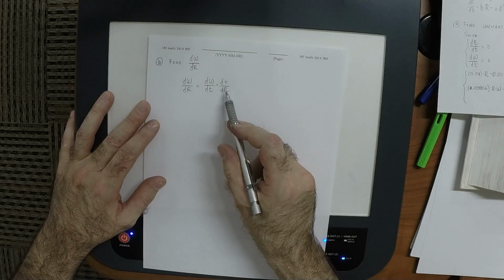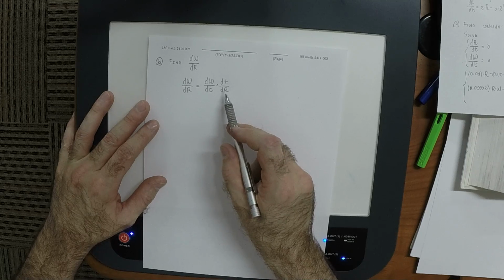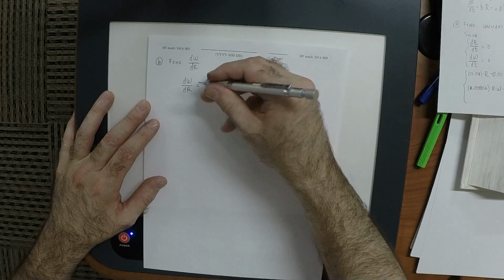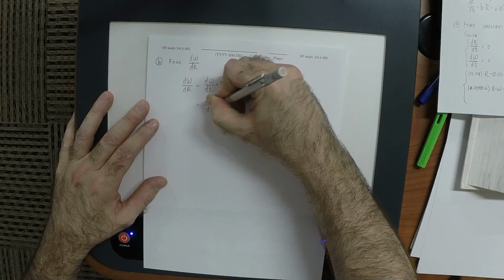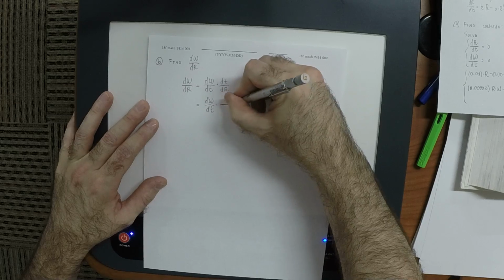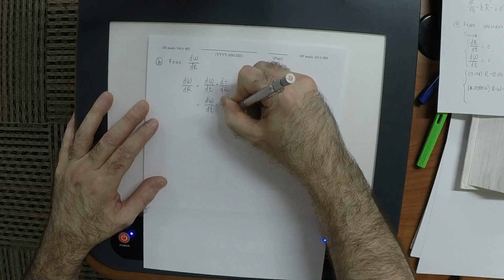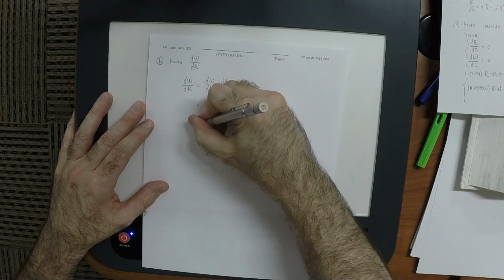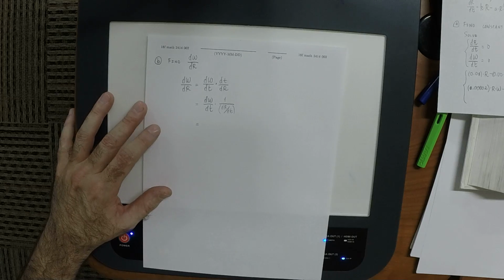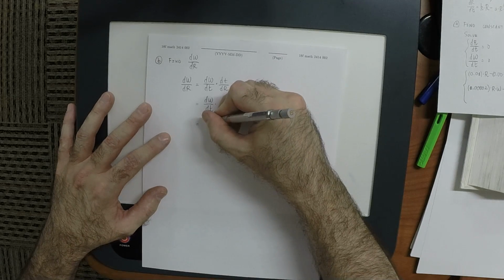But according to the inverse function theorem, we can still calculate this. How do we calculate it? Inverse of dR/dt. Yeah. So this should be equal to dW/dt multiplied by 1 over dR/dt.